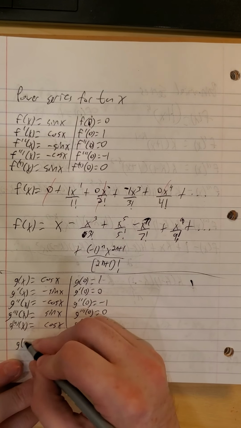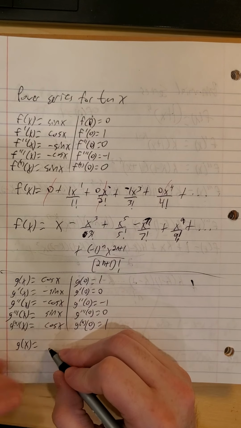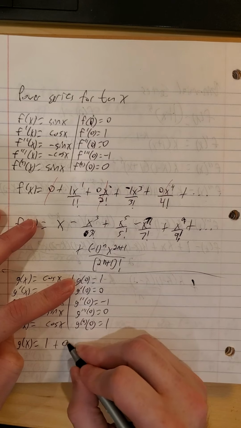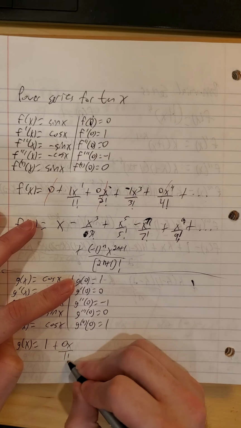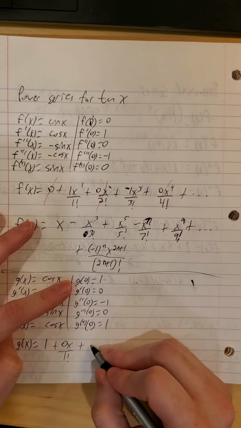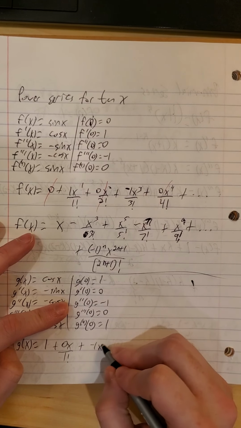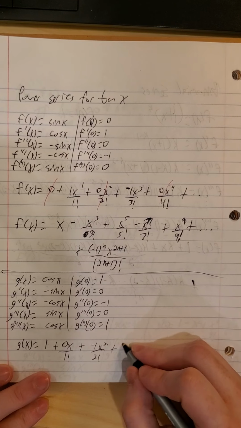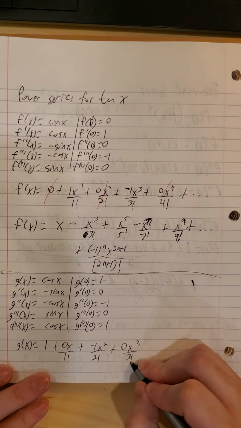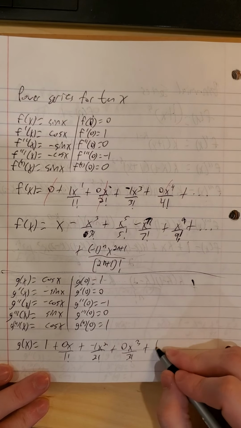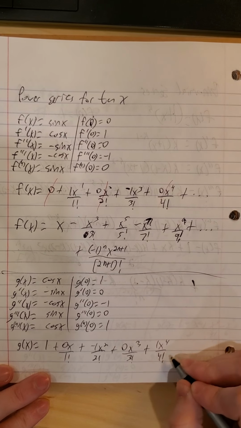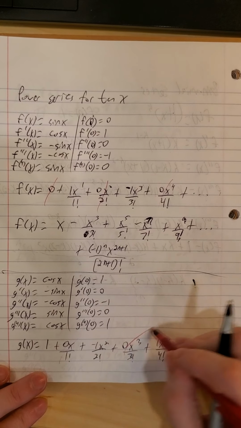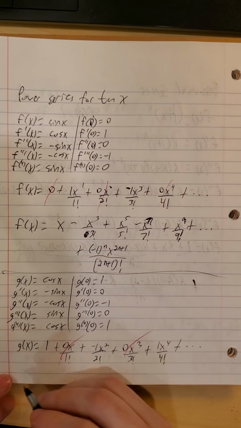So in our g of x, we have 1 plus 0x over 1 factorial plus negative 1 x squared over 2 factorial plus 0x cubed over 3 factorial plus 1x to the 4th over 4 factorial plus etc. So here it's the odd powers dropping out.